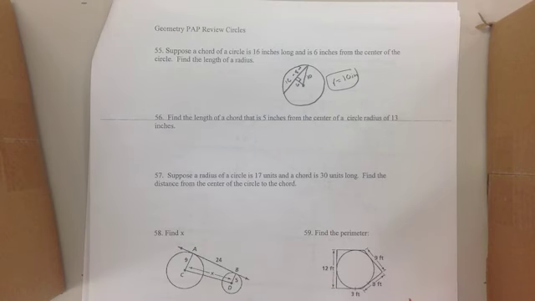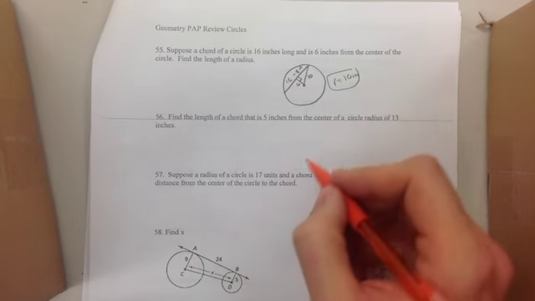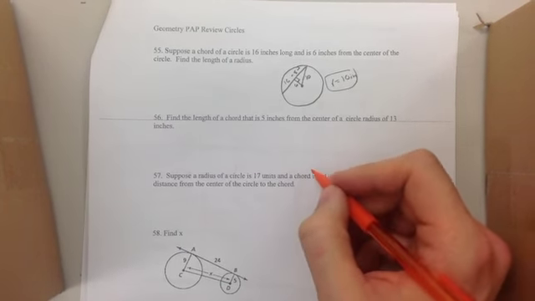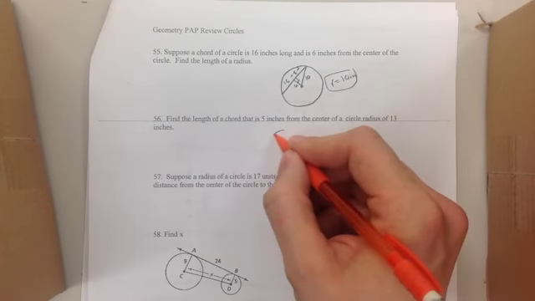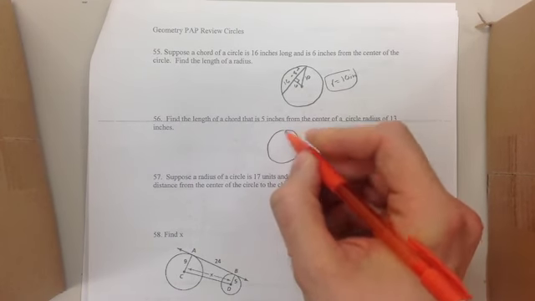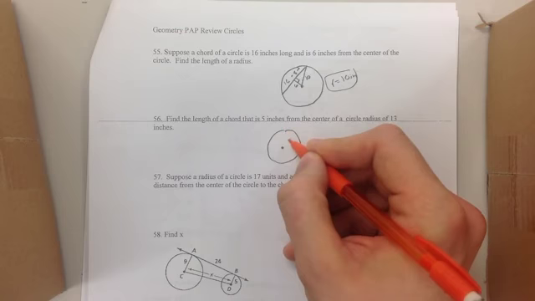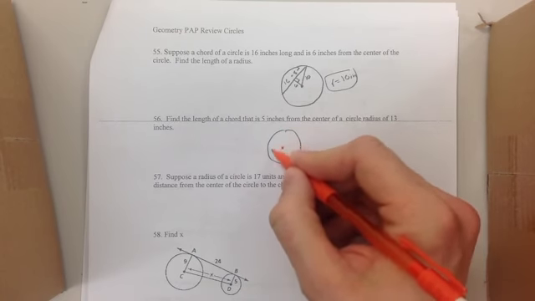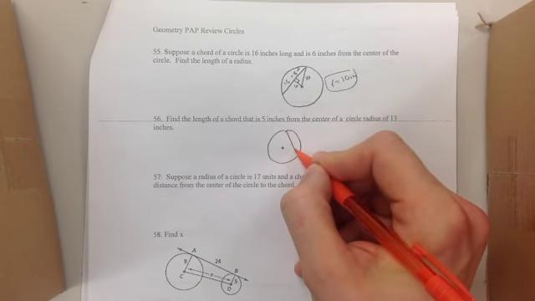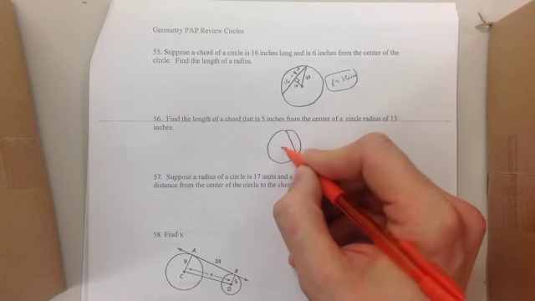Find the length of a chord that is 5 inches from the center of a circle that's got a radius of 12. It's going to be 24. Why? Because I'm a champion. Not really, but I do understand what this question is asking. So we've got 13 and a 5.